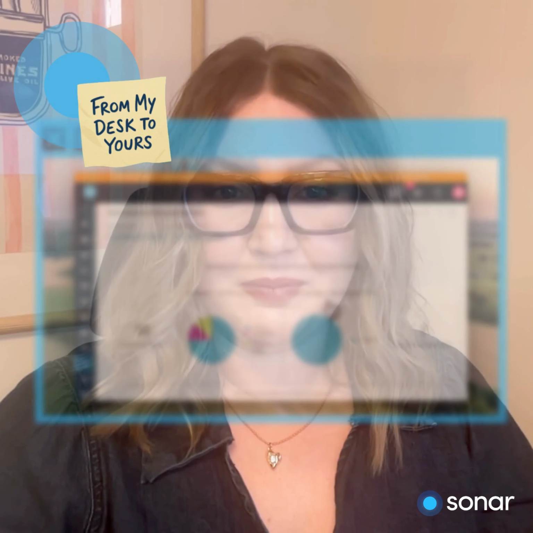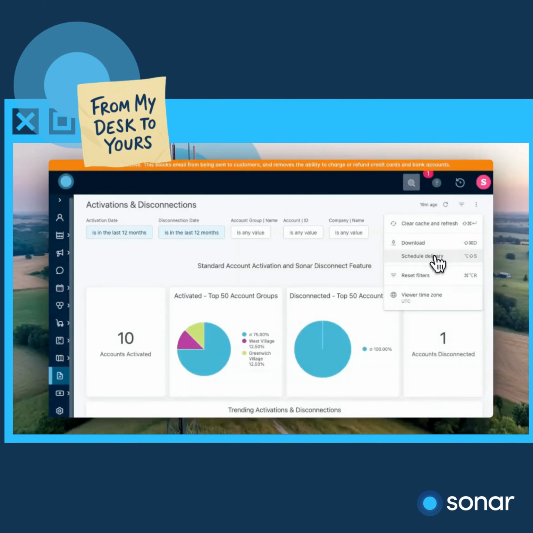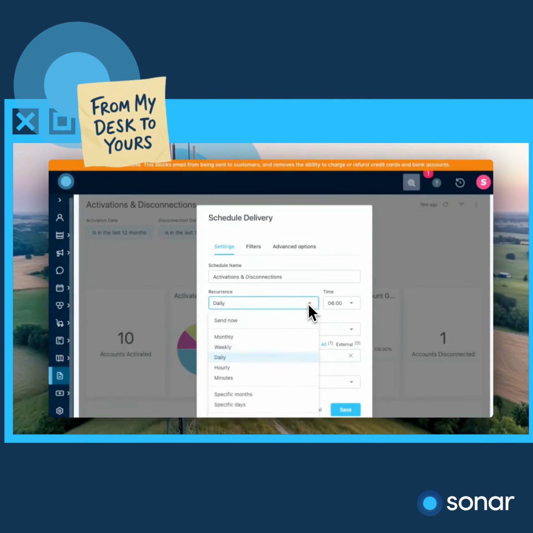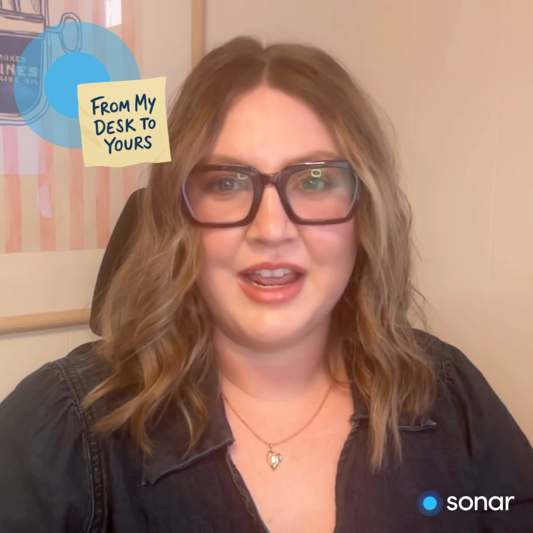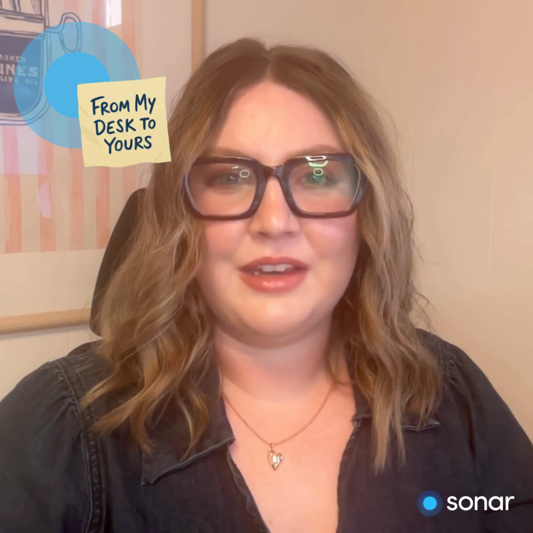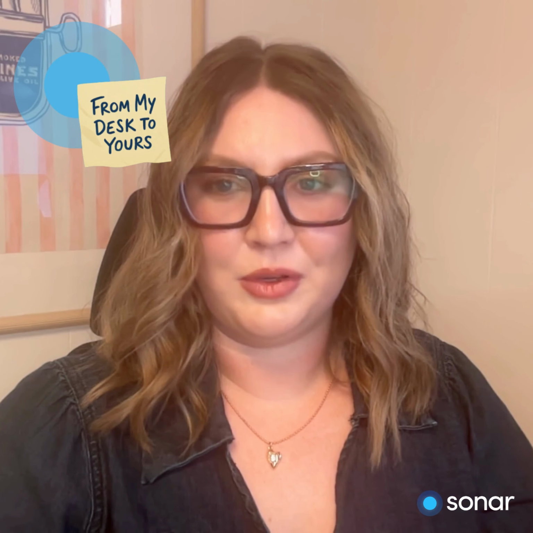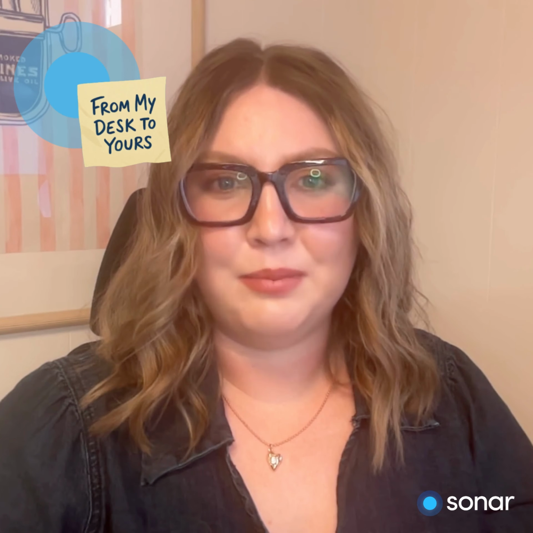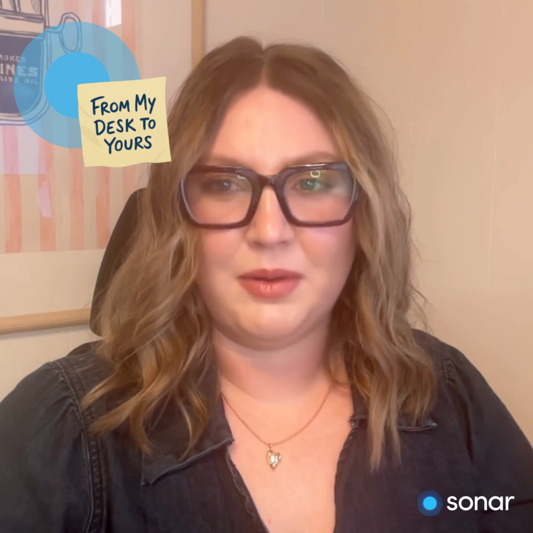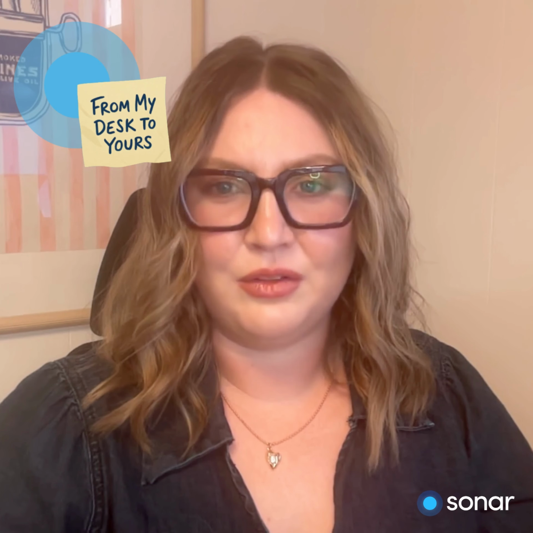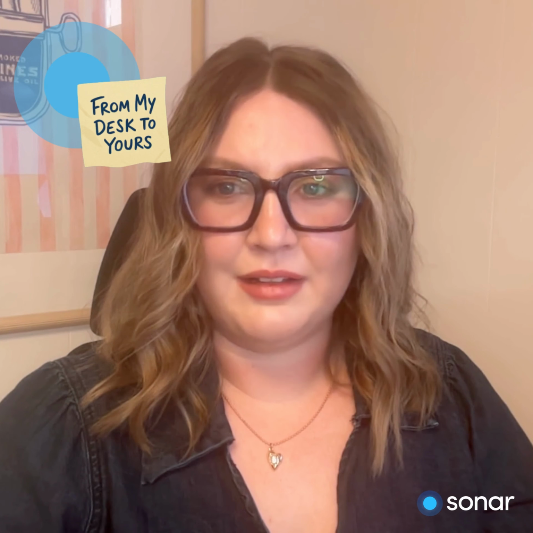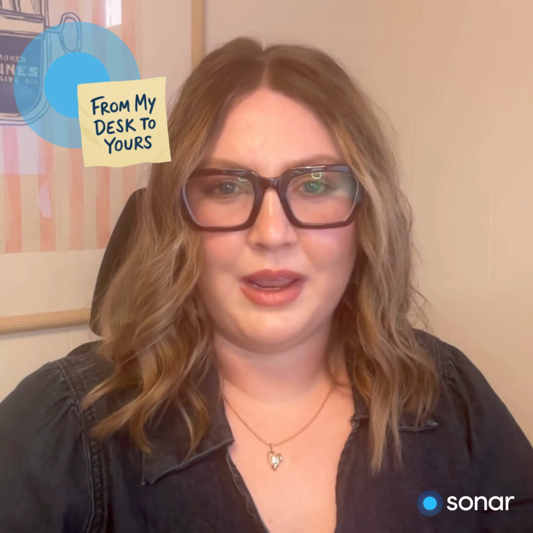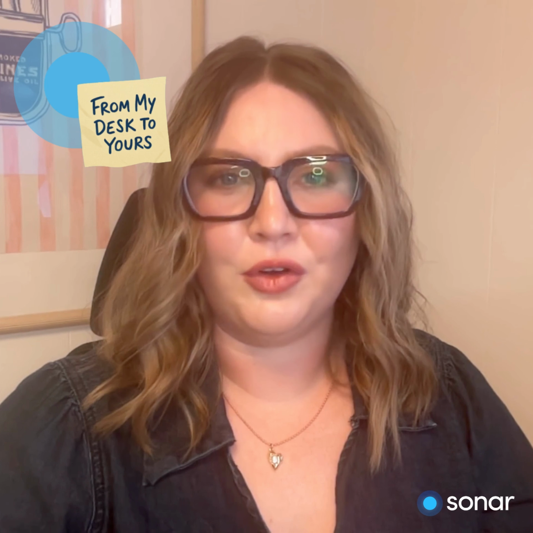If you want to automate this, set up recurring exports from Sonar for your job and account reports to your inbox. Or take it one step further and activate Data Connect to stream your data directly into any analytics platform you use. Data Connect keeps your custom dashboards in sync automatically so you never have to download or upload files manually.